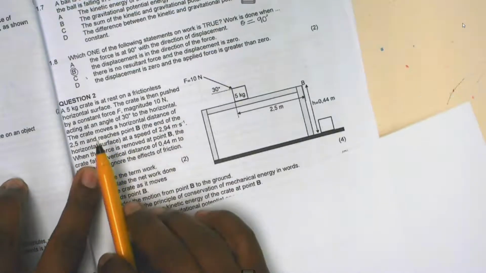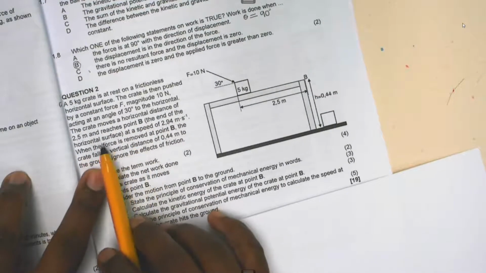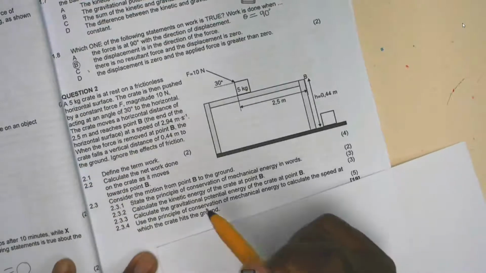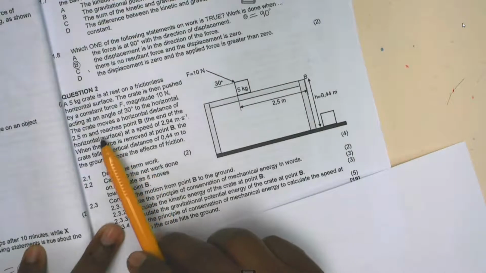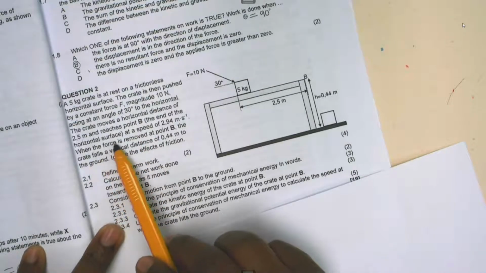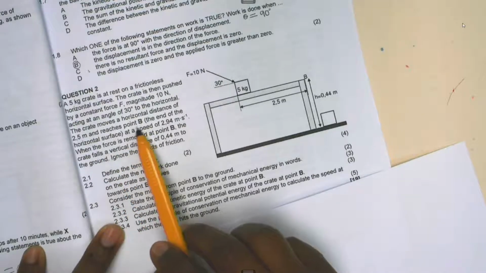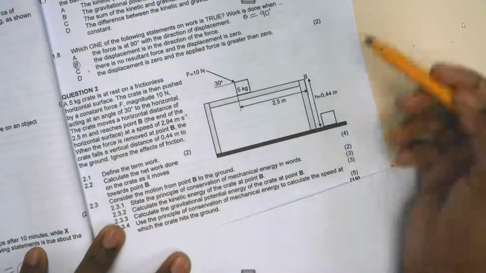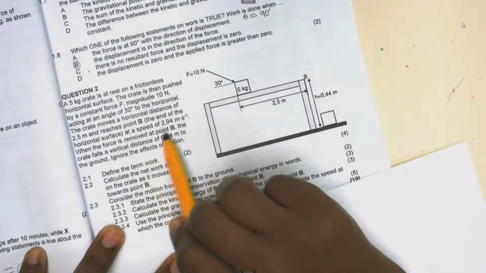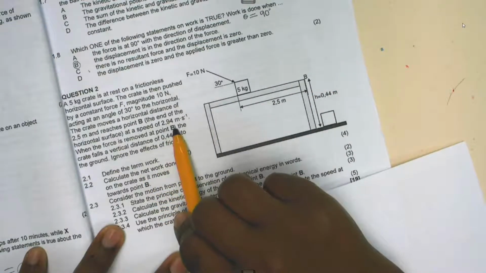The crate moves a horizontal distance of 2.5 meters and reaches point B, which is the end of the horizontal surface, at a speed of 2.94 meters per second.